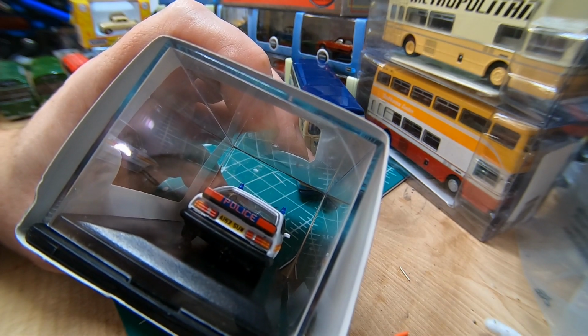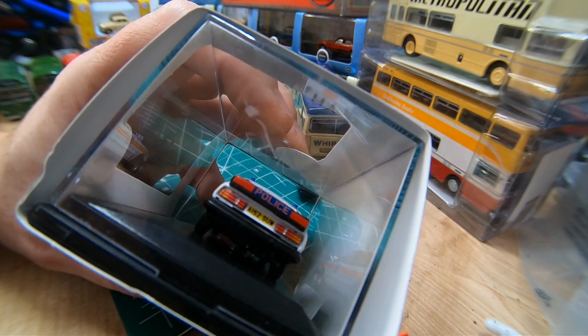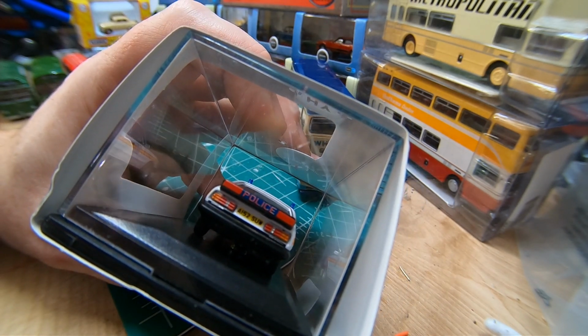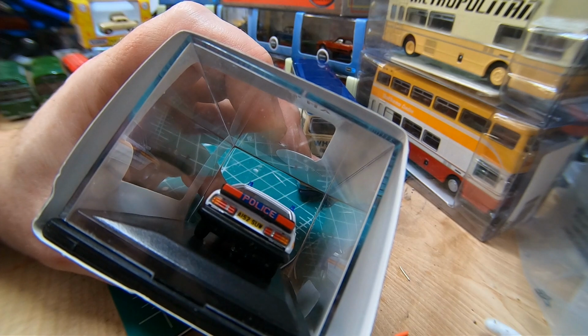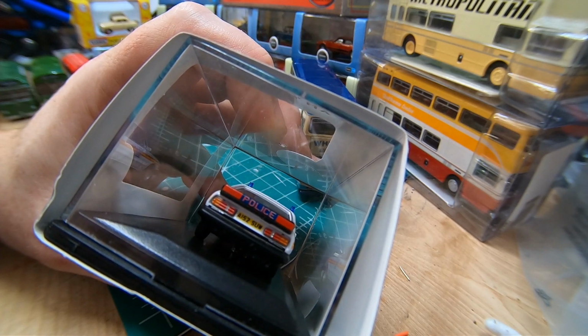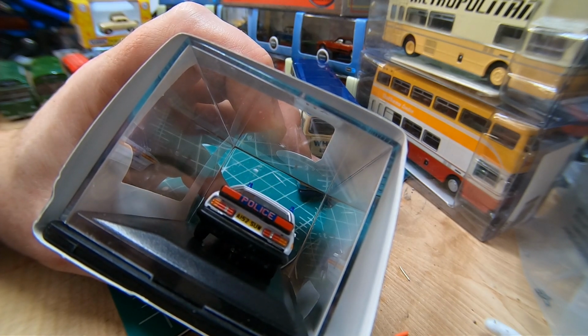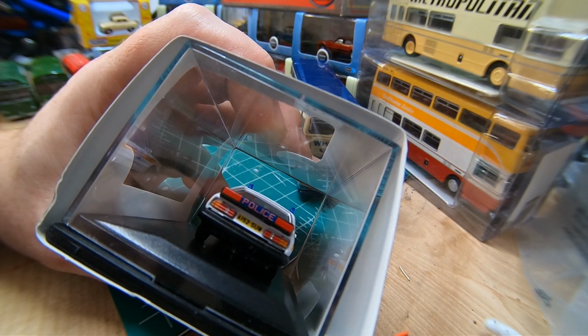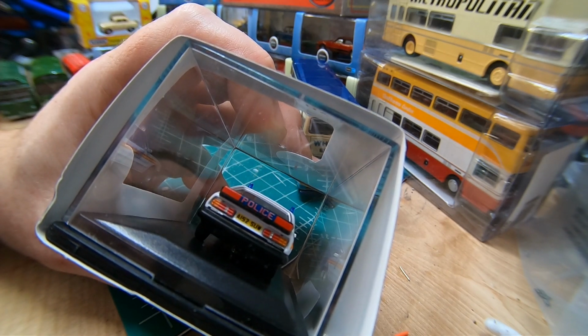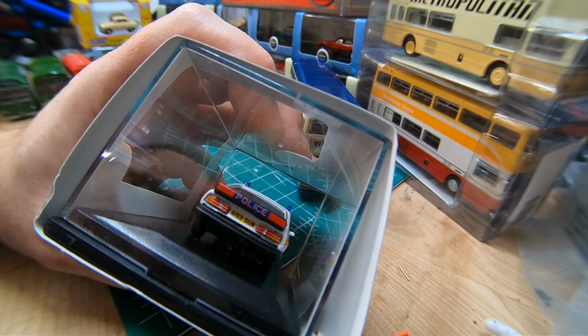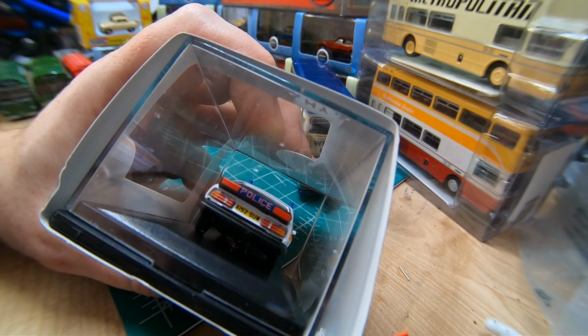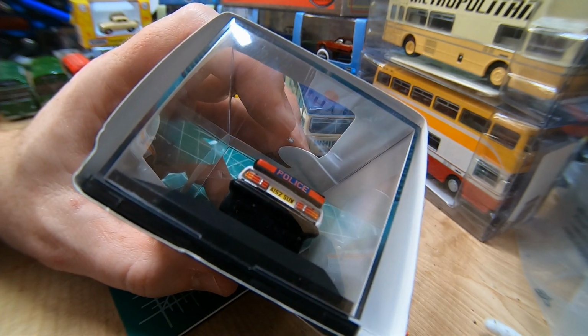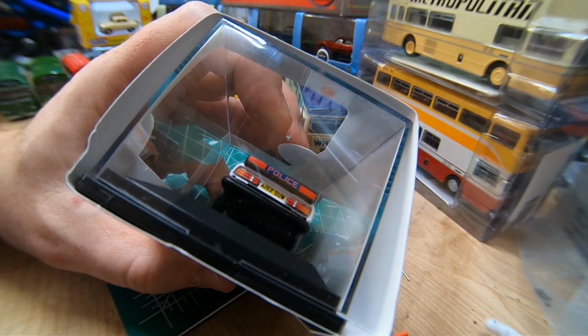Basically the A, the prefix letter at the start, denotes the year. So A is August 1983 to July 1984. The UW at the end is the area identifier, so it identifies where the vehicle was first registered.